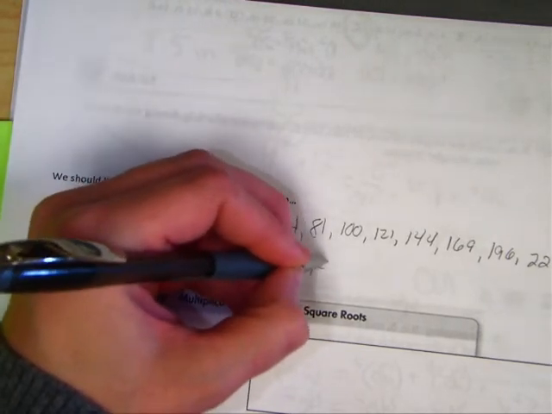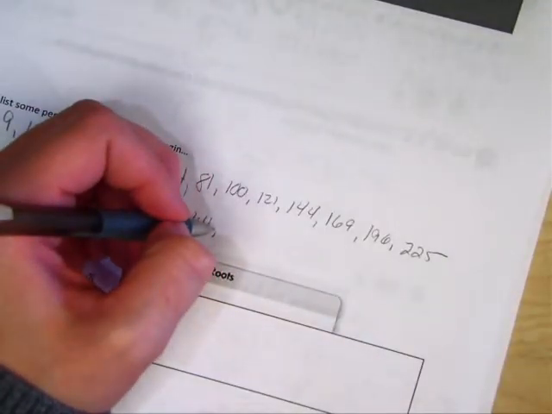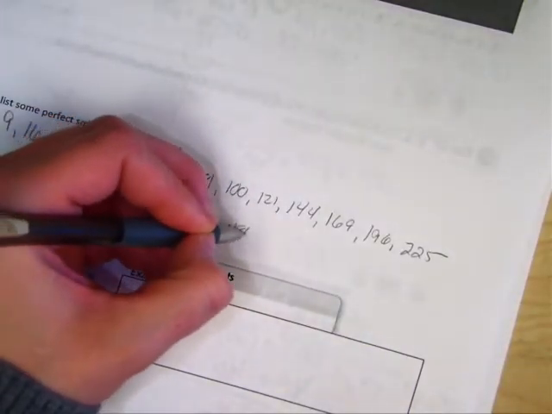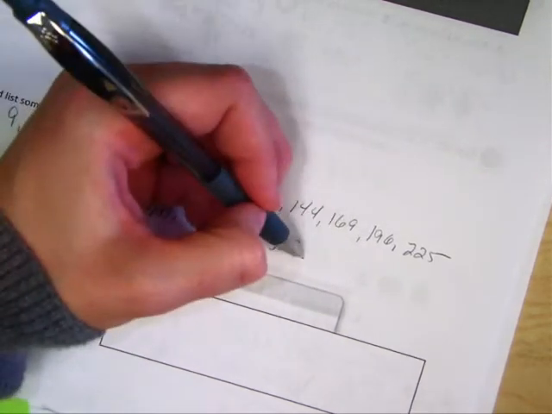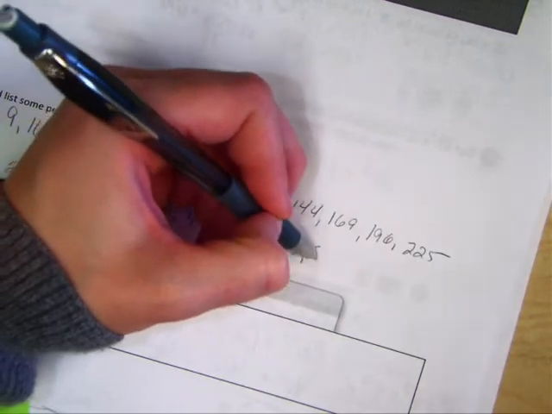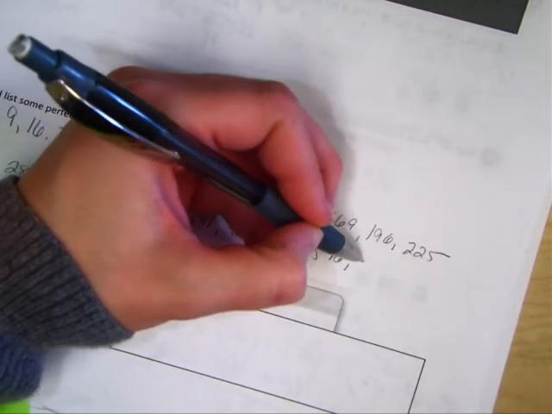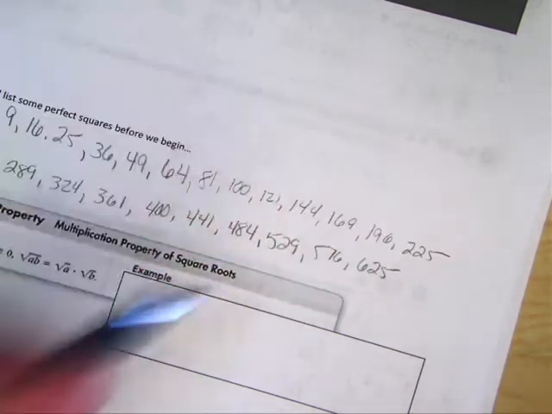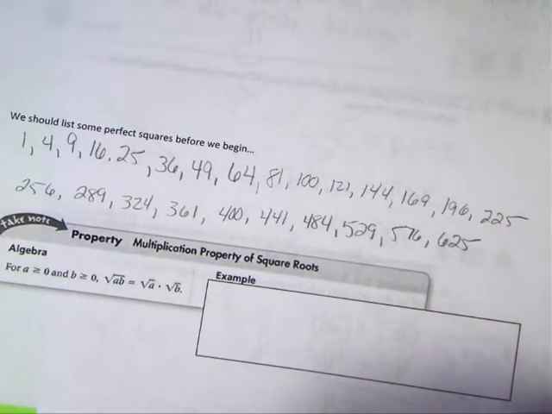21 squared is 441. I'm going to go up to 25 if you're wondering. 22 squared is 484, 23 squared is 529, 24 squared is 576, and 25 squared is 625. Do I expect you to have these memorized? Yeah, you should have up to 25 memorized.